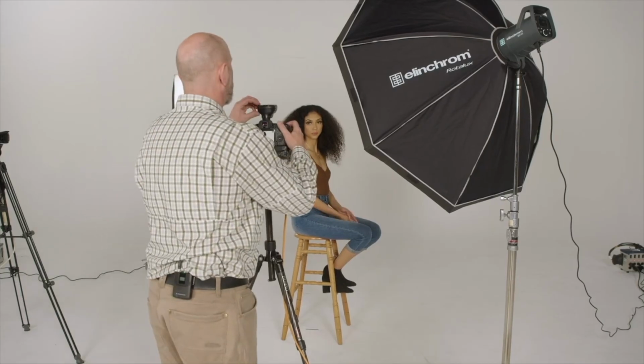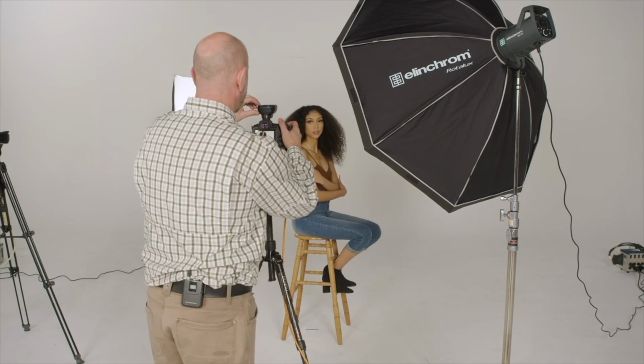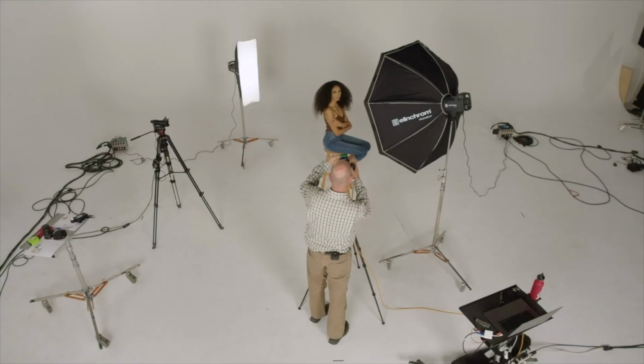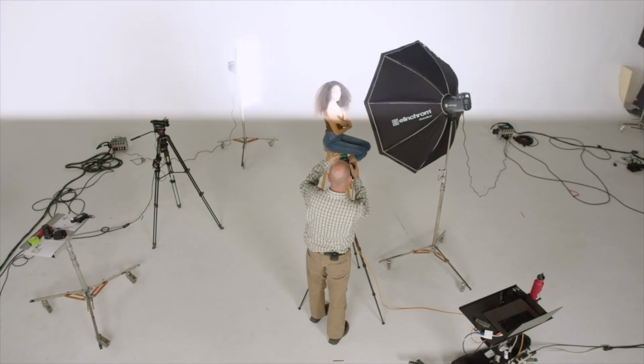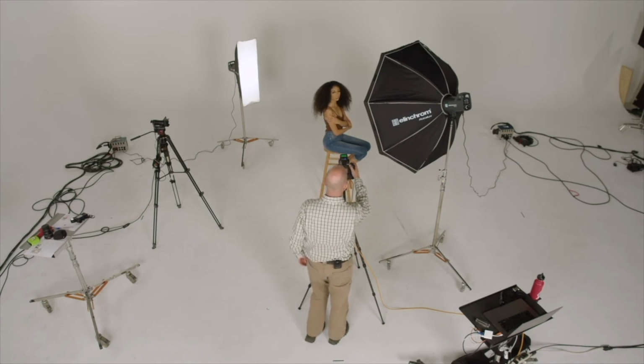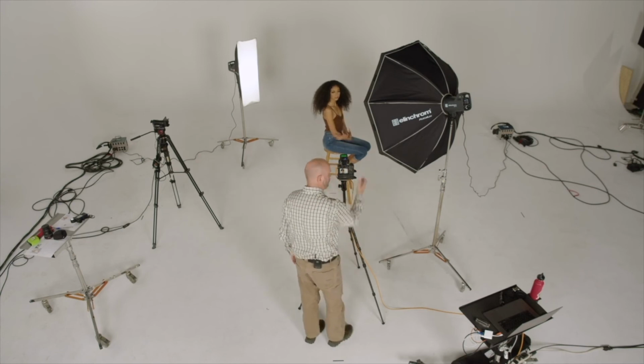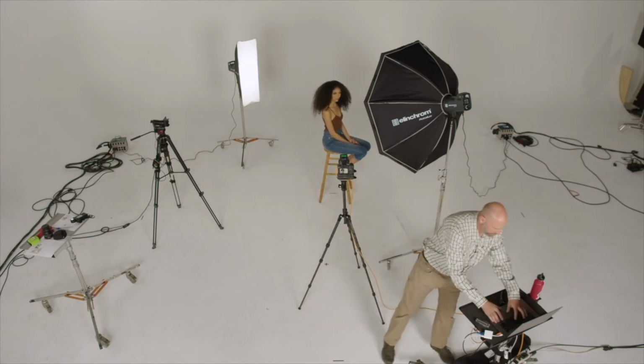I want to show you what each of these lights are doing individually. So the first thing I'm going to do is take a photo of just the key light. So let me first do that. So we will take a photo of the key light. Then we're going to take a photo of the kicker light. And then we will take a photo of everything together. Okay, so I'm going to show you these side by side by side.